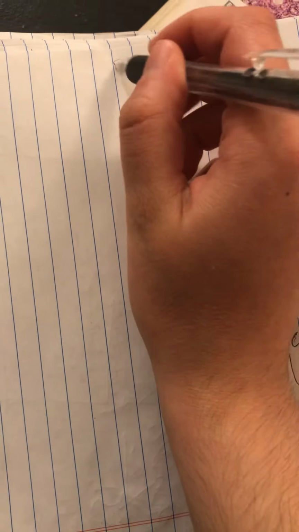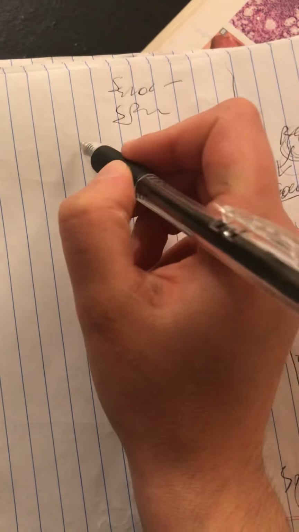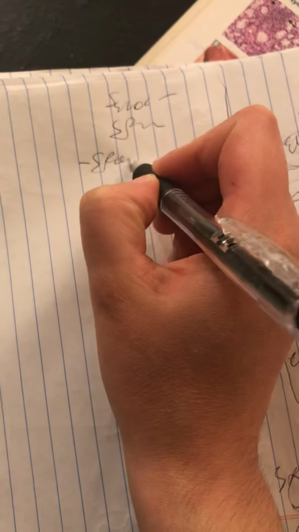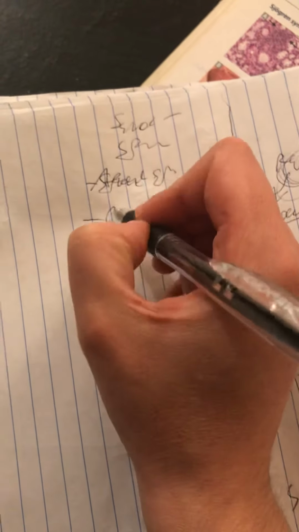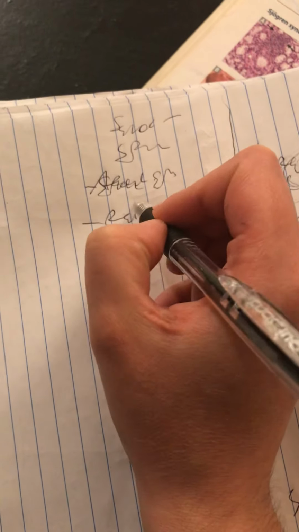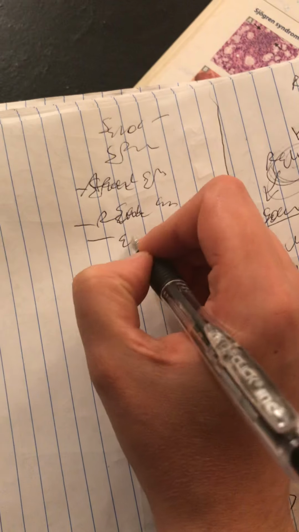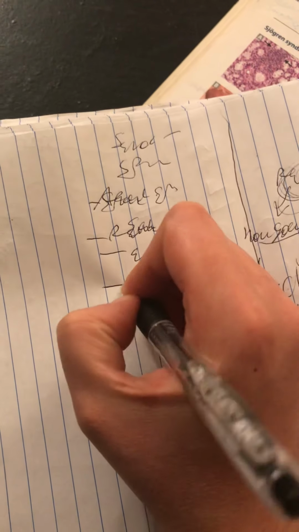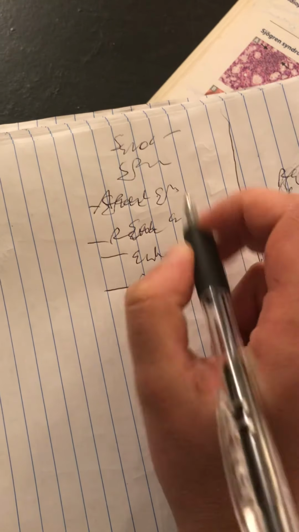So now quickly we're going to see the seronegative spondyloarthropathies. We have ankylosing spondylitis, reactive arthritis, enteropathy, and psoriatic arthritis.